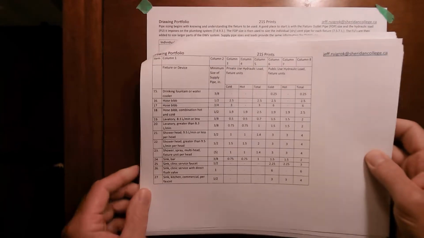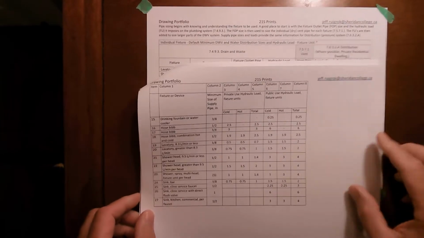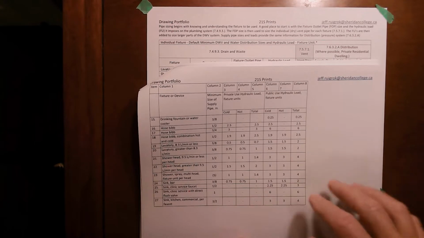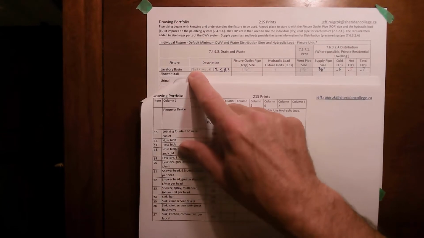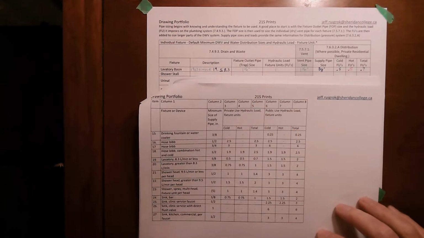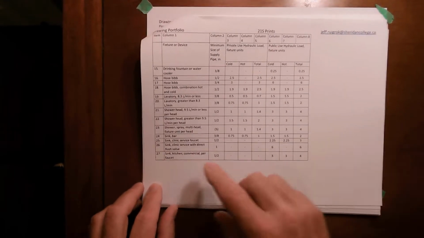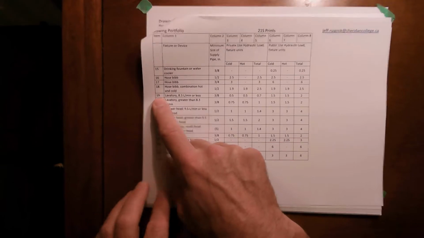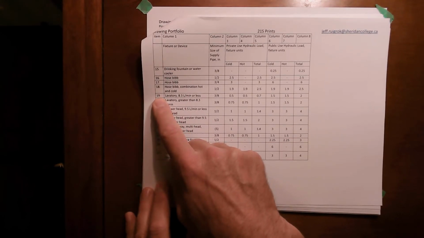So to begin, we'll look at 7493 and you'll see that I have an item number 19C. And then the description just simply says single. So that's this basin here, 19. Oh, sorry, wrong table.